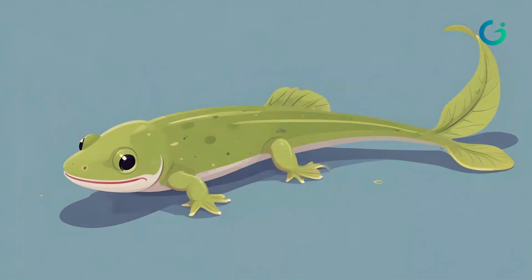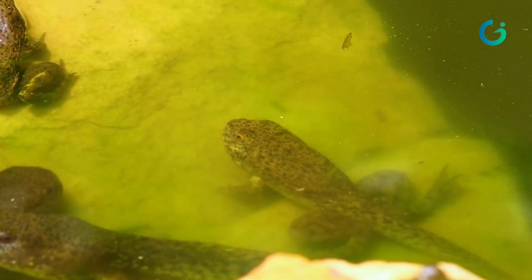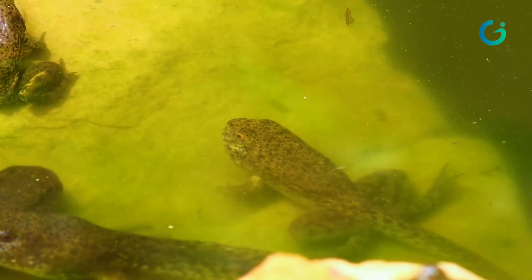Tadpole with legs. As the tadpole grows, it starts to develop legs. Its tail becomes shorter, and it begins to look more like a frog. Froglet. The tadpole transforms into a froglet. It still has a small tail but now has legs and can leave the water.